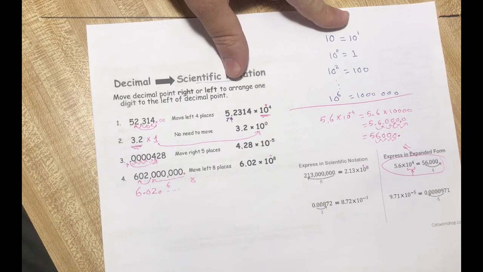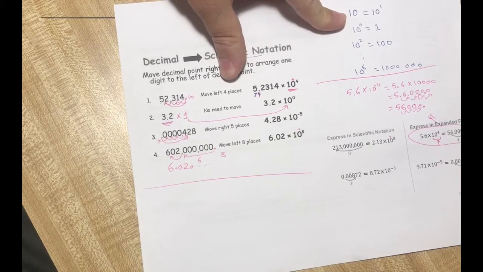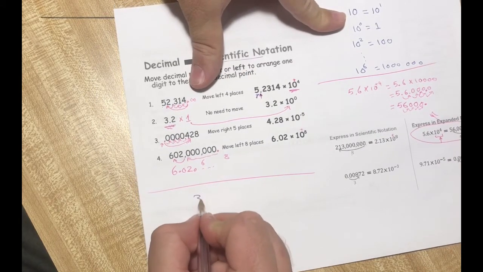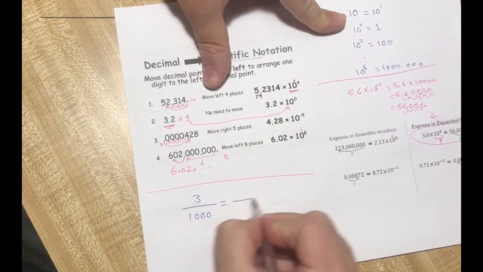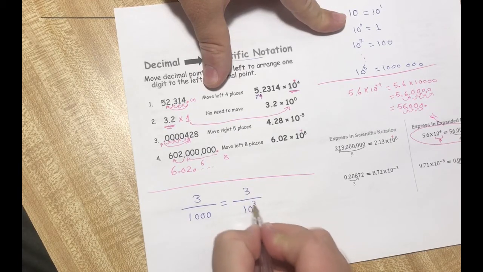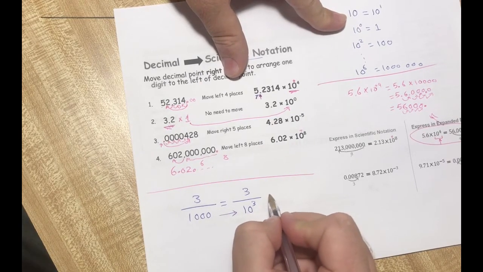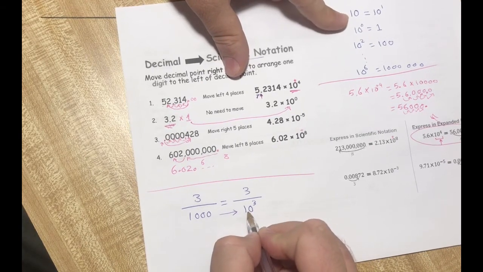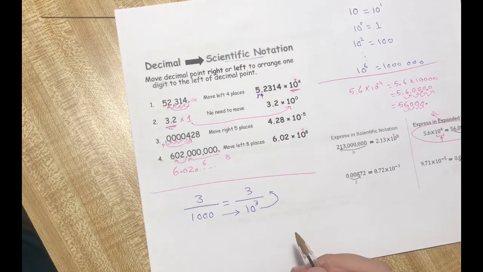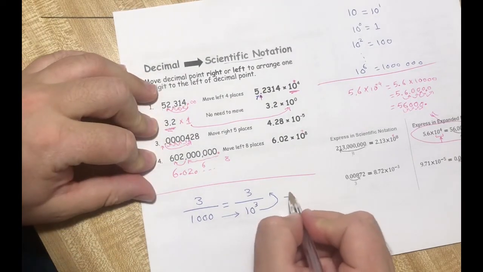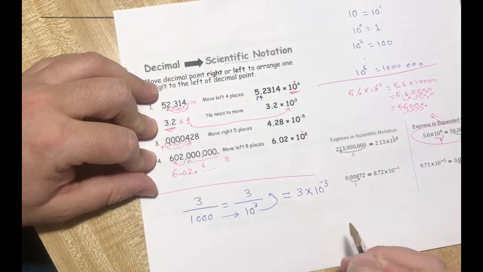And the same, if we have this number 3/1000, which is equal to 3 over 10 to 3. It is easy to understand this. Now if I move the 10 from the denominator to the numerator, it will be like this: 3 multiplied by 10 to minus 3.